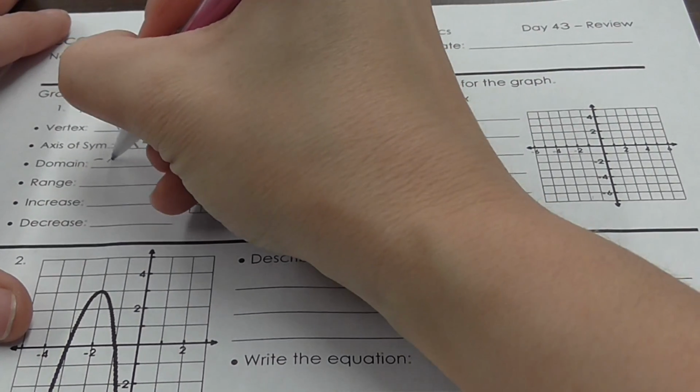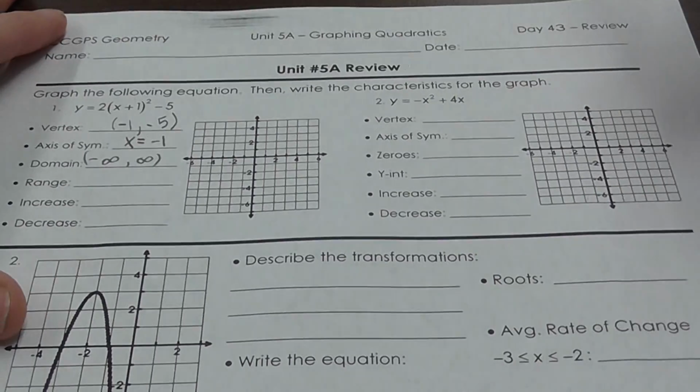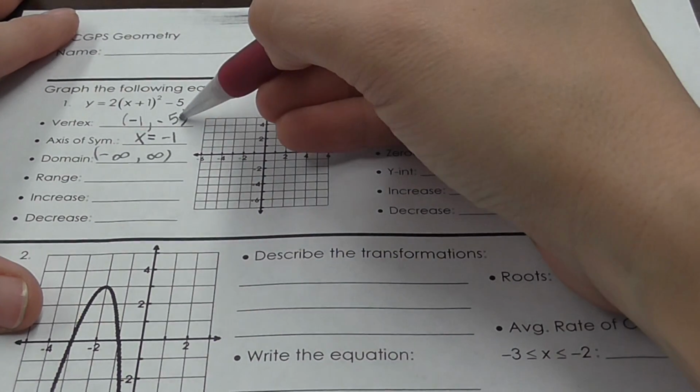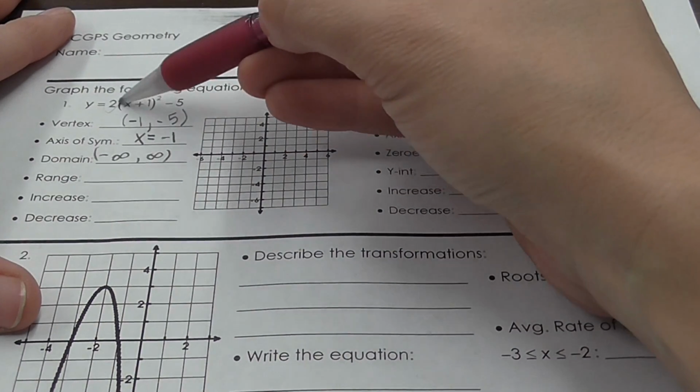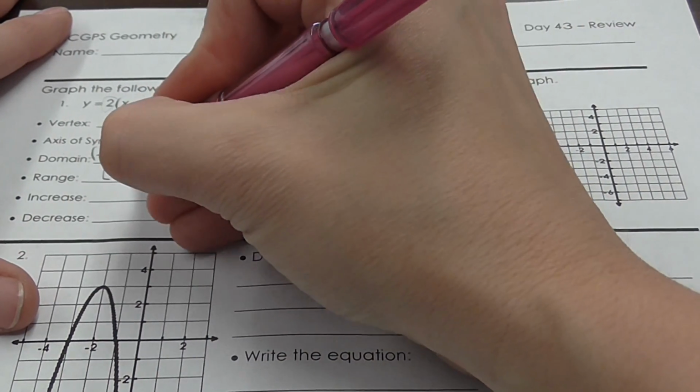Domain of all quadratics is -infinity to +infinity. Your range is always your y value to whatever direction it's pointing. So if this is a positive number, it's going up. So your range is going to be from -5 to +infinity.